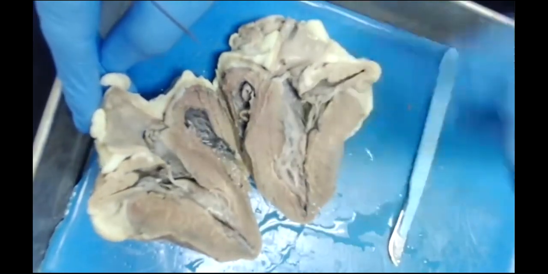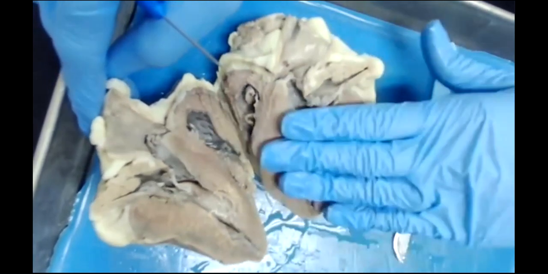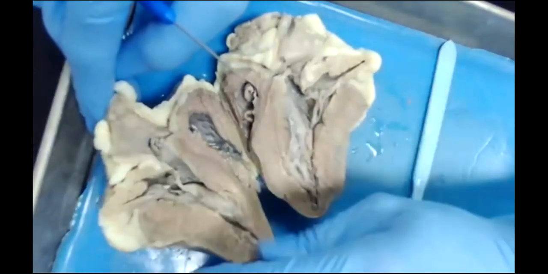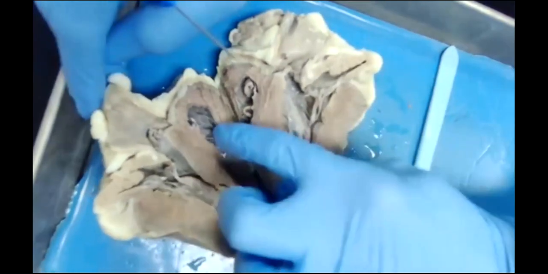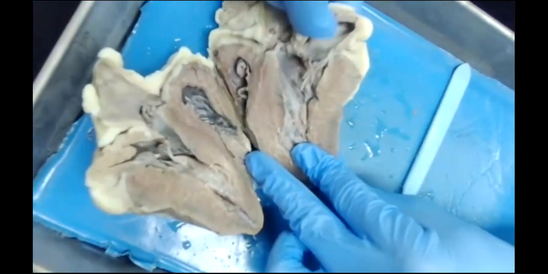So the atria contract, send blood into the ventricles, and the ventricles contract, sending blood either to the body, which is the case for this side, or the lungs, which is going to be the case for the other side, the side which is kind of thinner here. So yeah, here you have this nice view of our atria.